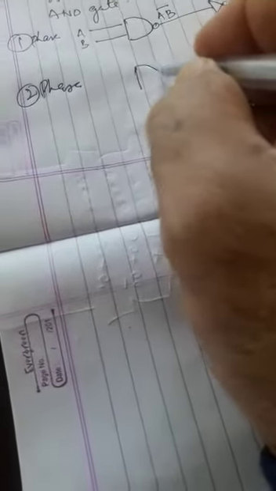So this is the first phase. In the second phase, what we do is take again the NAND gate with the two inputs here.